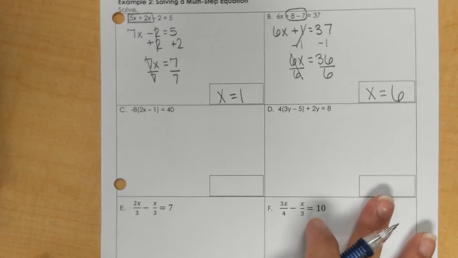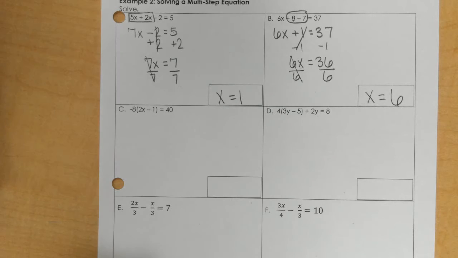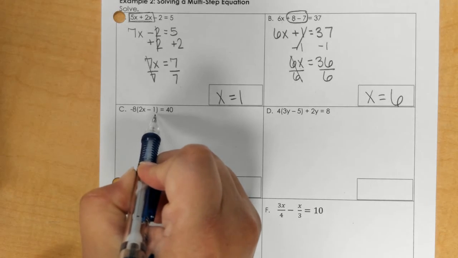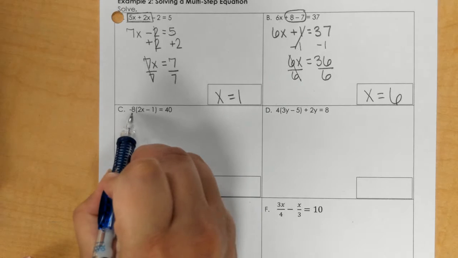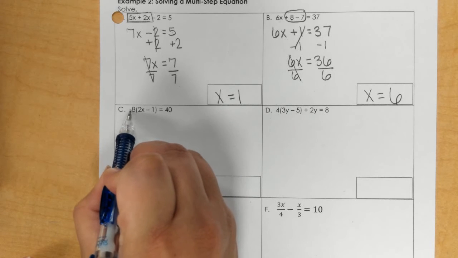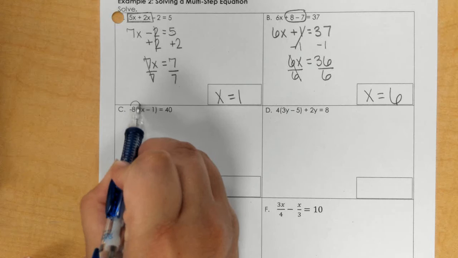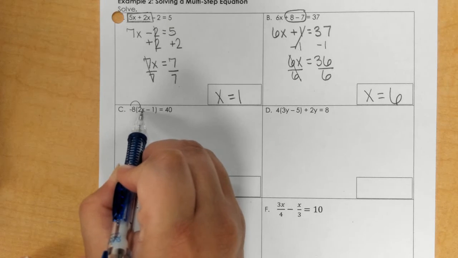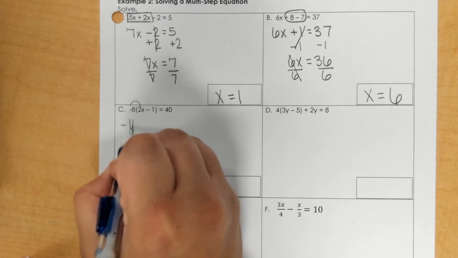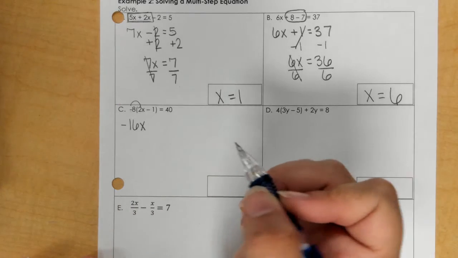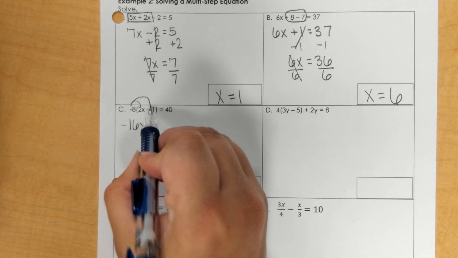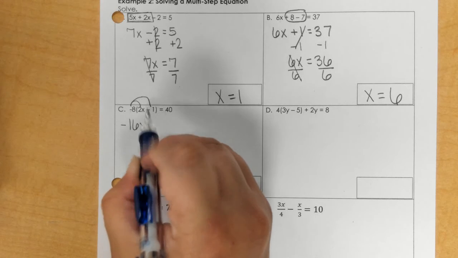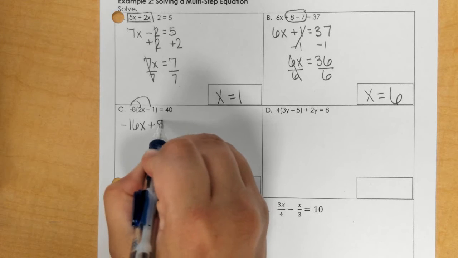Okay, in letter C, I have to decide, okay, what would I do to this in order to simplify this part? And because I have parentheses, I need to distribute. And this is a tricky one because it has a negative 8. So every time I multiply, I must say negative 8 times this number. So 2x. That gives me negative 16x. And then negative 8 times, that's like a negative 1. So negative 8 times negative 1 is 8.